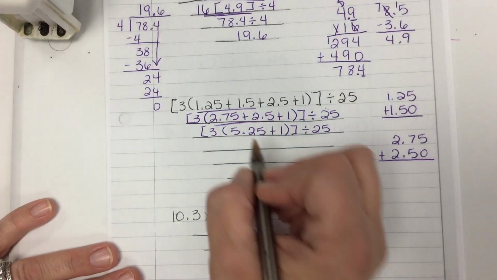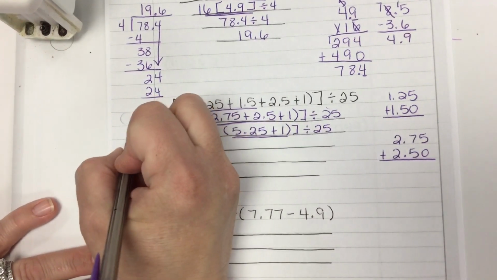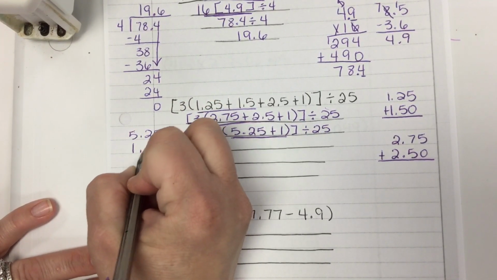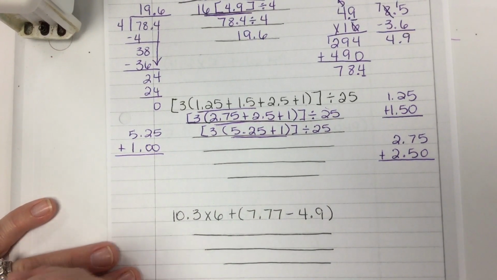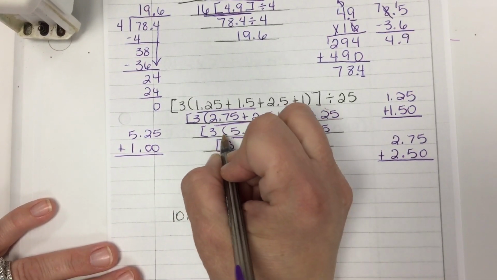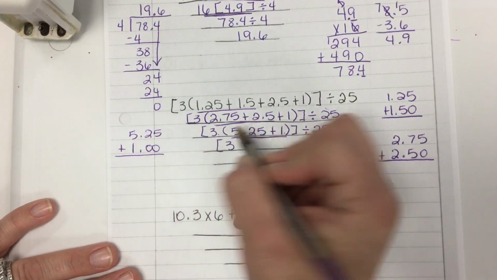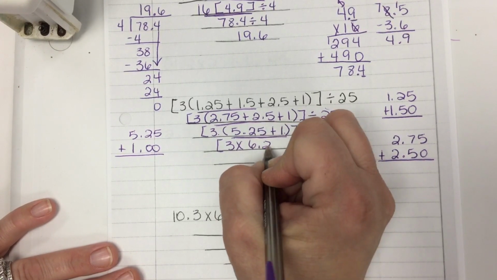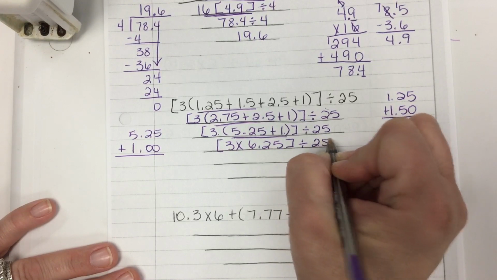I still have parentheses, so now you're going to solve this. Okay, that's 5 and 25 hundredths plus 1 whole. All right, that's 6.25. And instead of putting a parentheses again this time, because I've solved everything in parentheses, I'm going to go ahead and make that a multiplication sign. Close the bracket, because we still have that, and divide by 25.